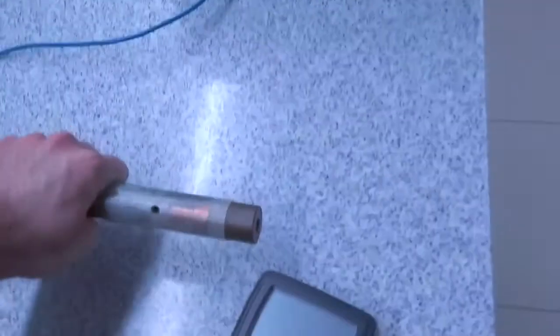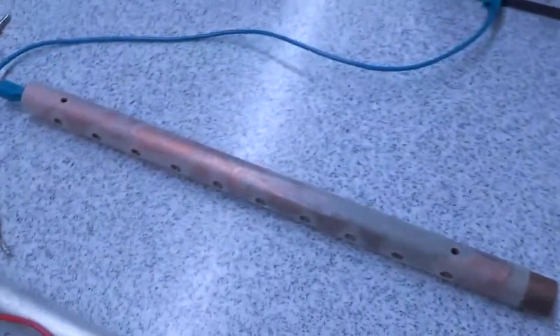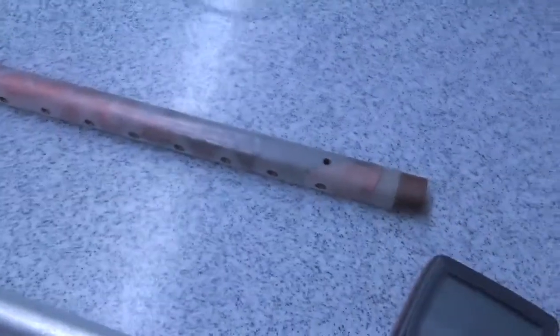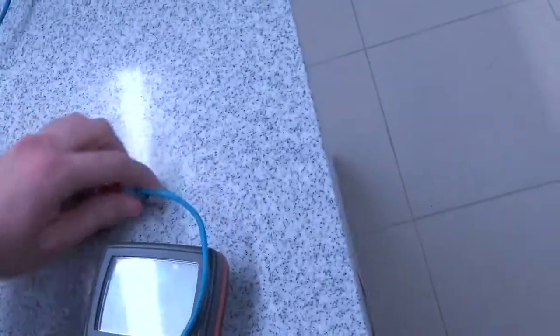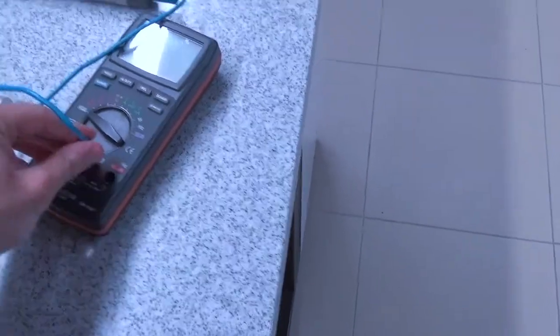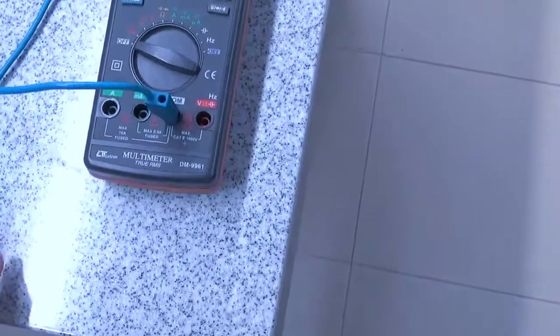So on both sides of that rod, we have actually two different ports. So we are going to be connecting one port to one end of the rod, and then we bring a connection from the other end of that rod, and we connect it over here to the COM on that ammeter. So that connection goes into the COM on that ammeter.